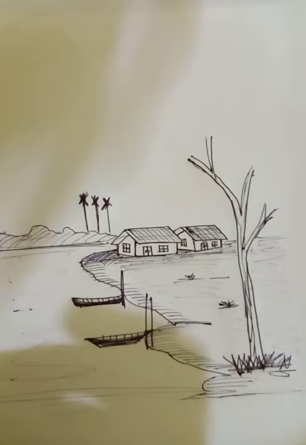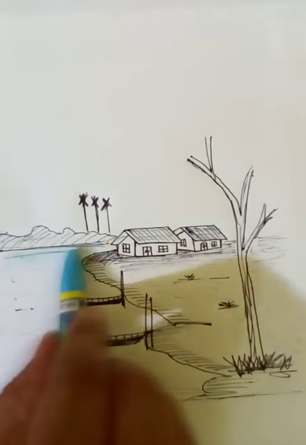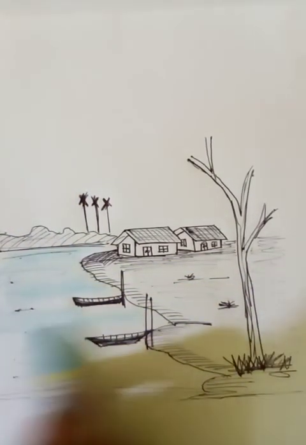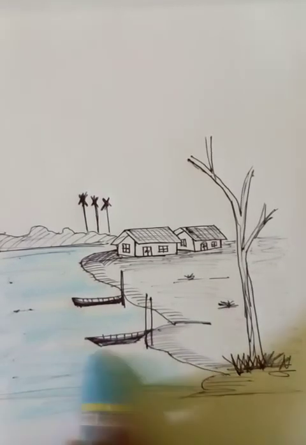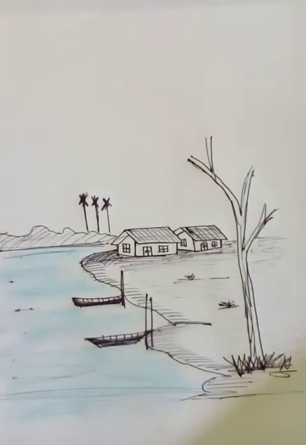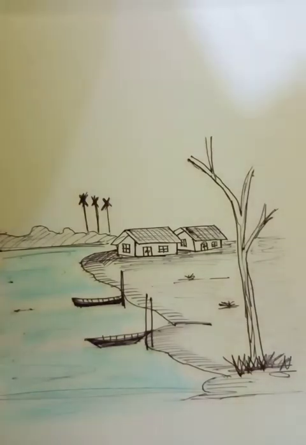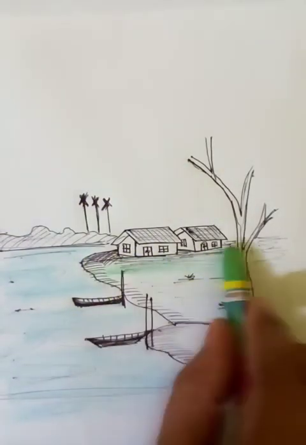Let's put the blue for the water. Green for the grasses.